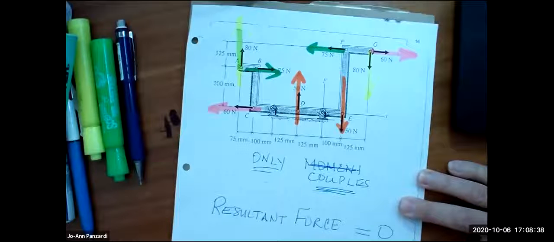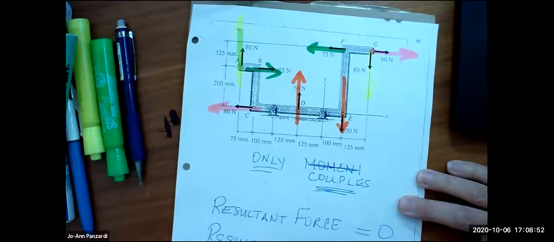Zero. Right. Couples create no resultant force because all the forces cancel out. But what about the resultant moment? Let's find out the moment that's created by this system.